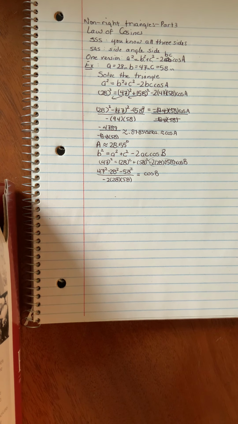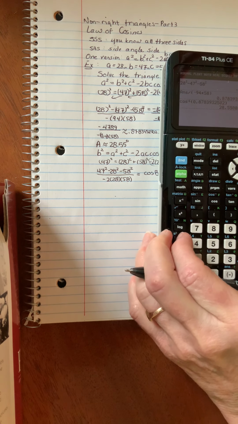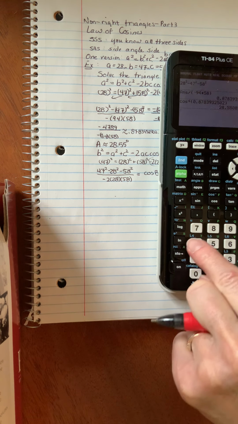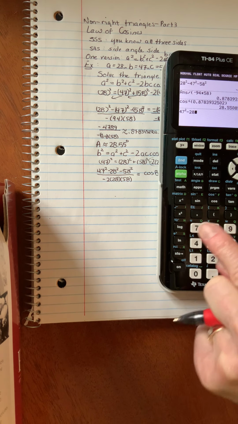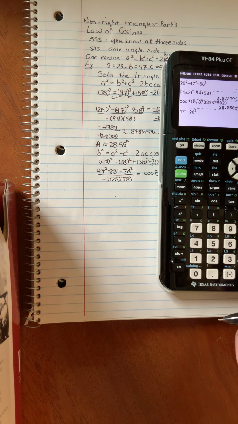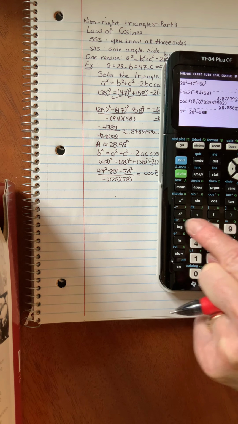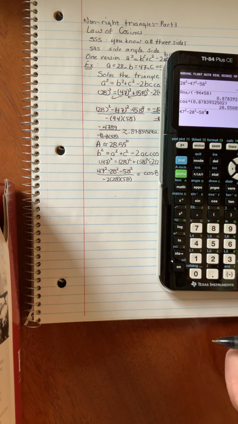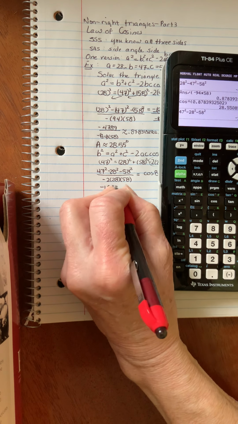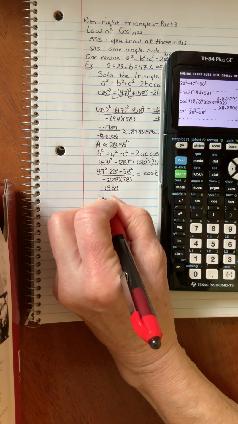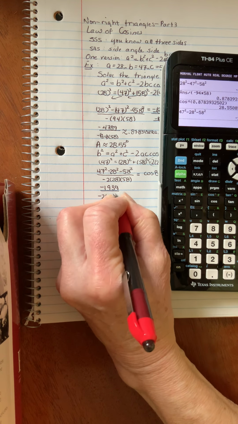So let me pop the calculator onto the screen so you can see that. I've got to take 47 squared minus 28 squared minus 58 squared. Now I've got to get the number because I didn't put parentheses. So minus 1939 over minus 2 times 28 times 58.